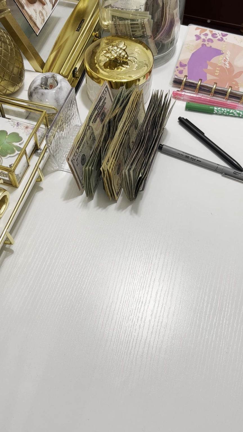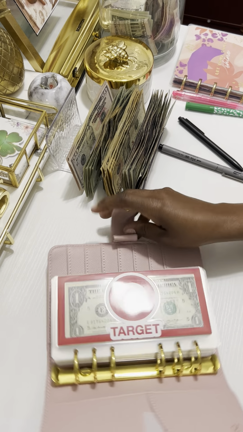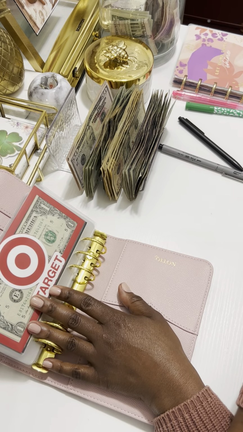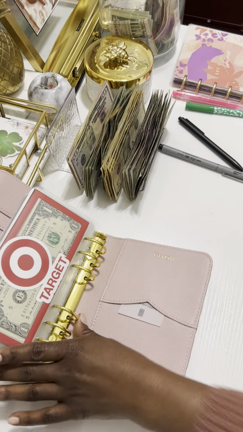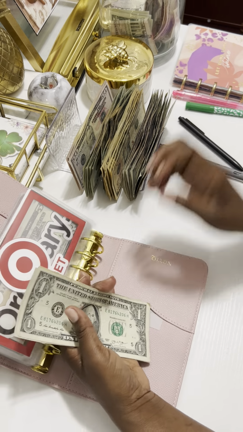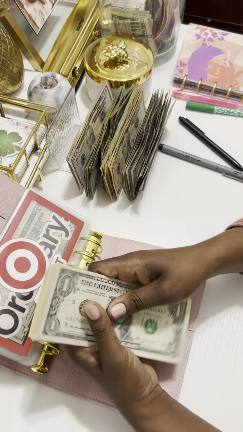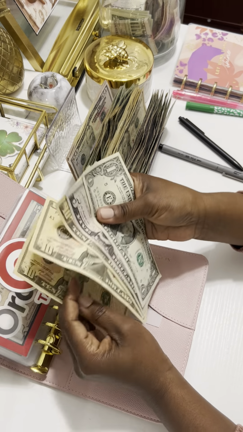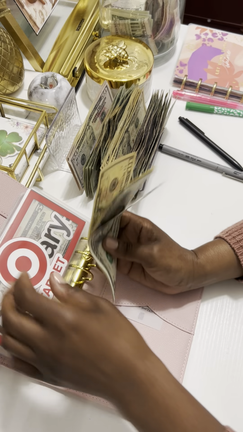All right. What else we have? So we have right here, our stores binder, and stores will be getting $10, and we're working on Target. So we're going to put a $10 in here. And so Target now has 10, 20, 30, 35, and $36.